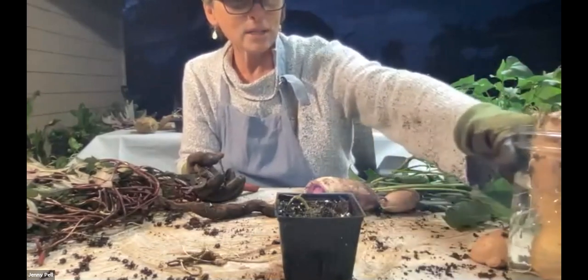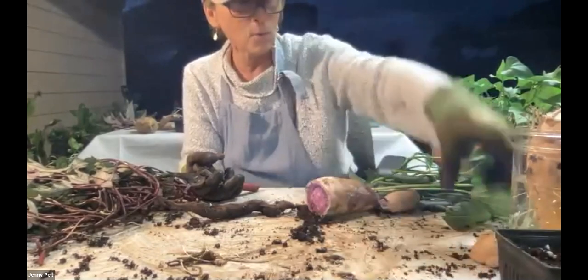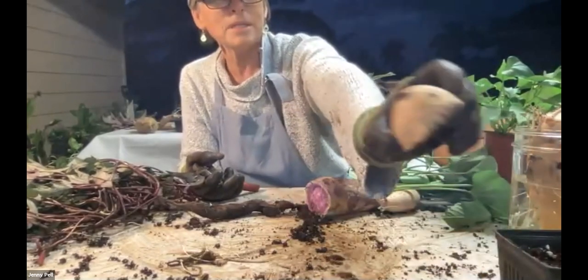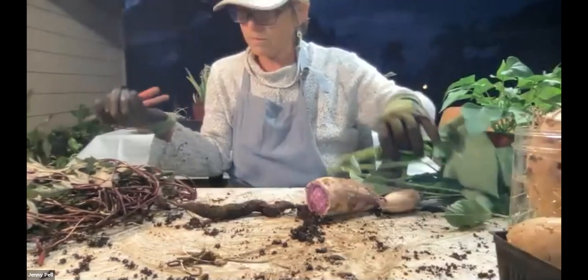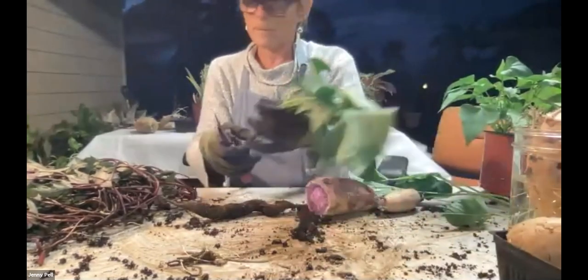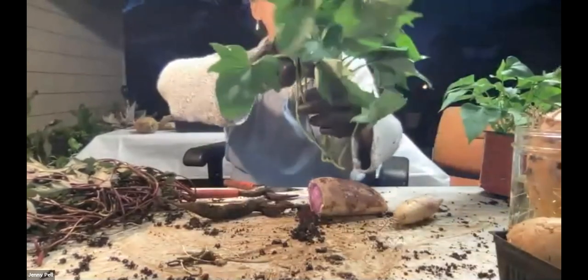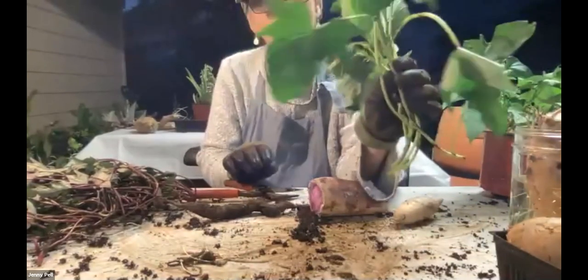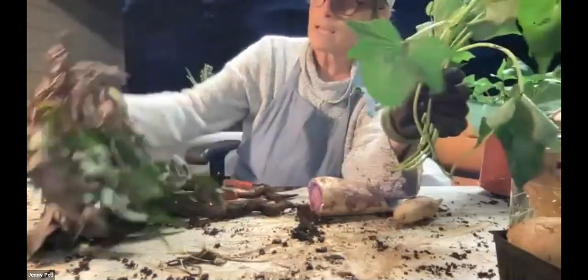And then I'm ready to go also, so I've got the little tiny shoot that I took off the guy that's growing in water. I have the little piece that's growing off the end of the potato. I have the ones with the roots already on them. I have several varieties of sweet potato growing in my garden. So I took a couple cuttings. Here's one with this sort of heart-shaped leaf. Here's the purple sweet potato.